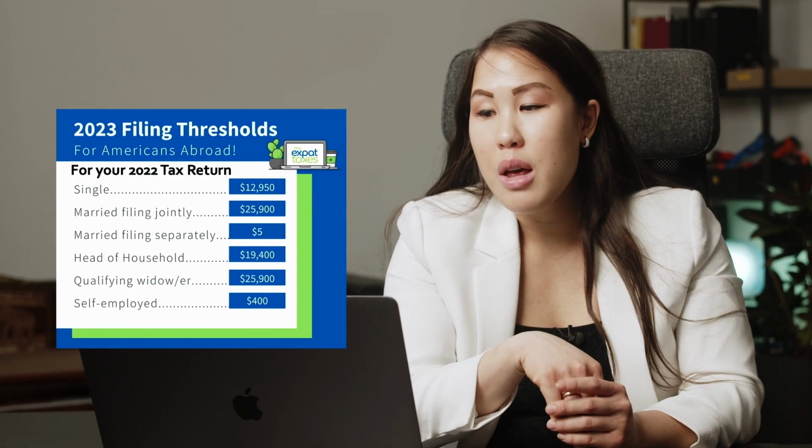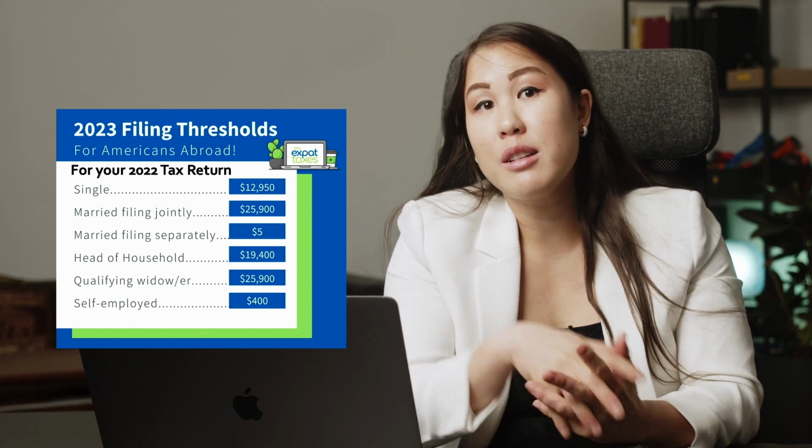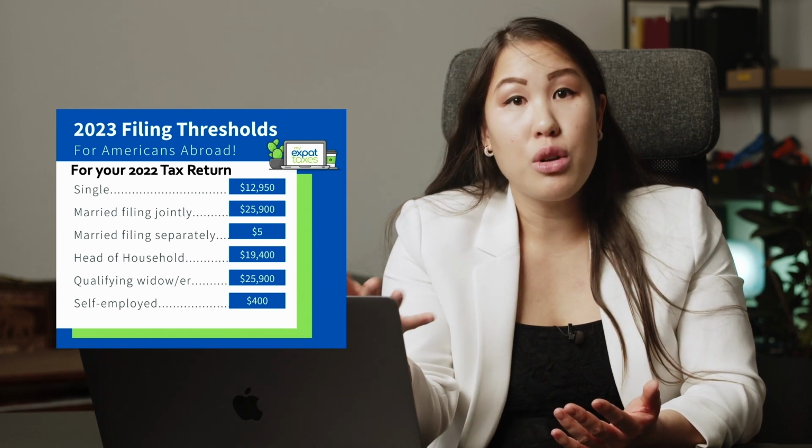Let's talk a little bit about these filing thresholds. Most of the time, they are the exact same as the standard deduction. Like I said, the standard deduction increases every single year. What you see on the screen is basically your standard deduction.